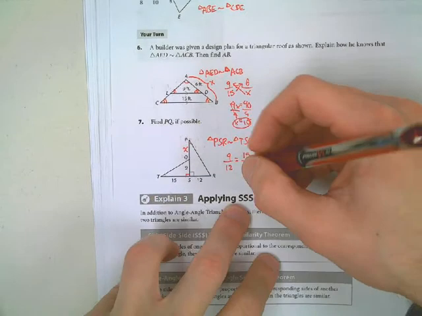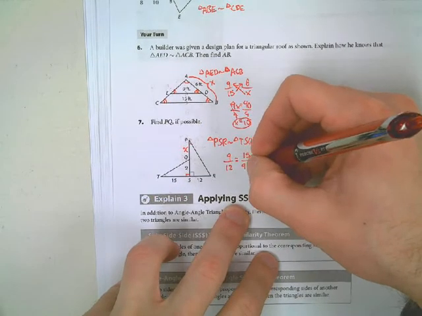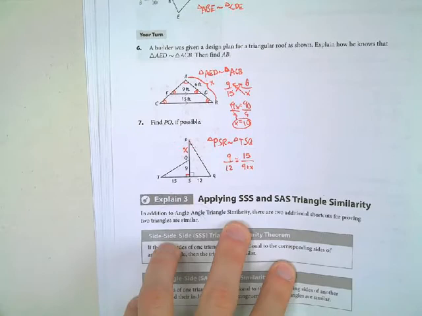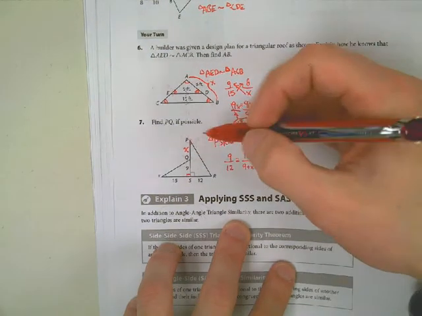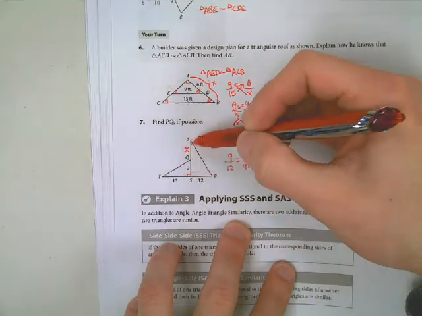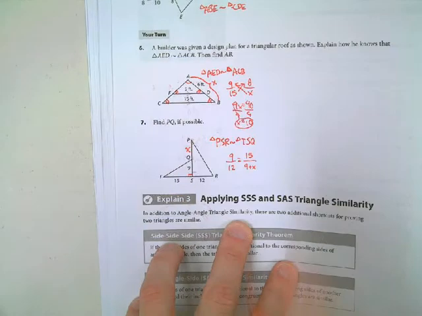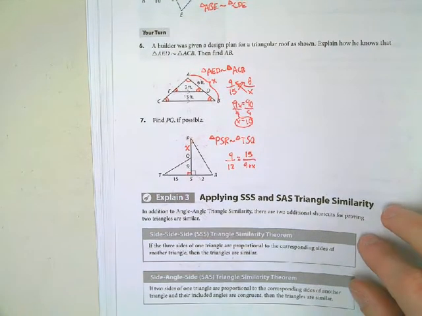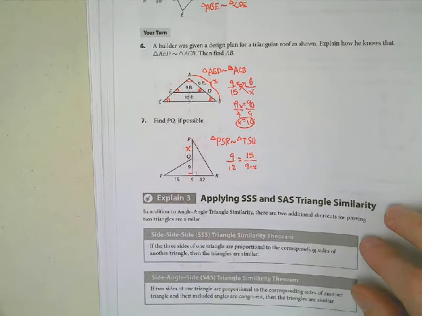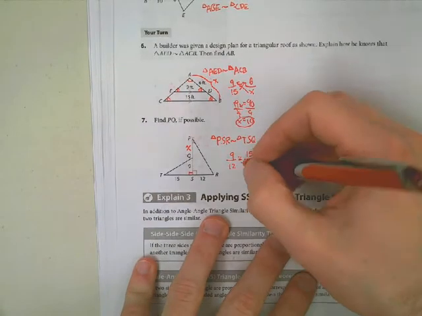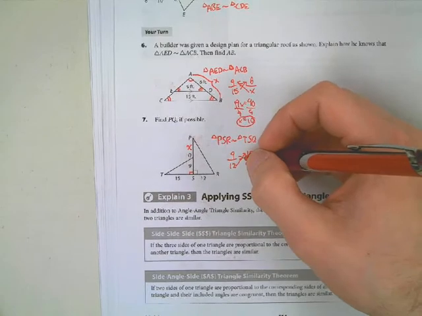What expression could we write for PS? 9 plus X. You see that, Garrett? We're going to add PQ together with QS and get 9 plus X, or X plus 9, whatever you want to say there. I'll put 9 plus X since that's what Skylar said. Okay, so we're going to write that. Again, we have the TS there, that matches up with the PS, so it's 15 over 9 plus x.